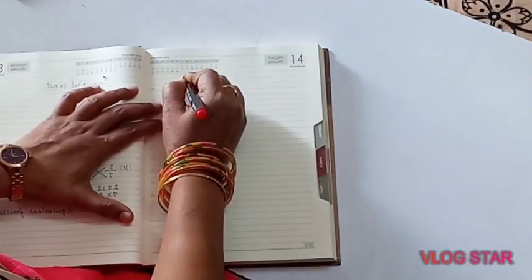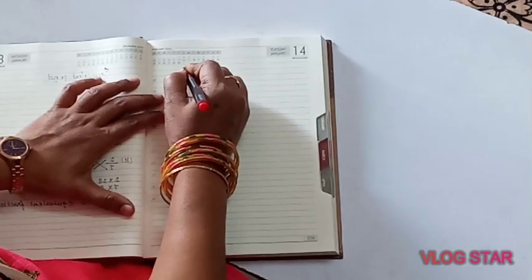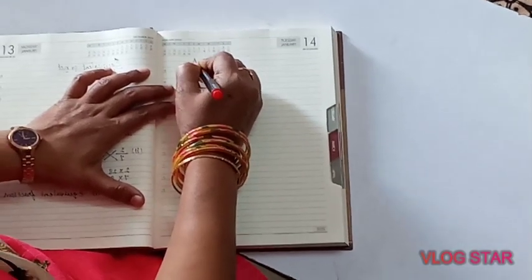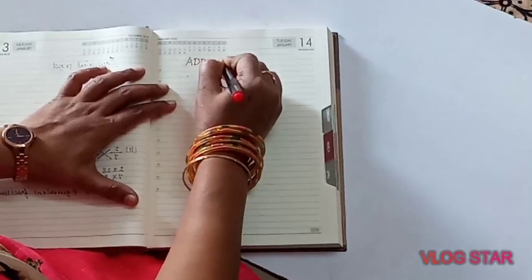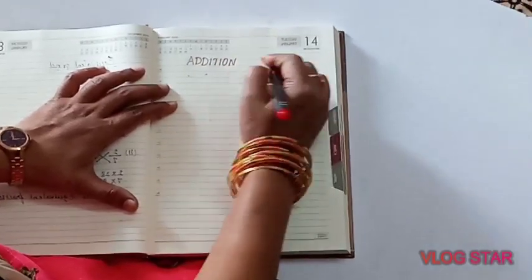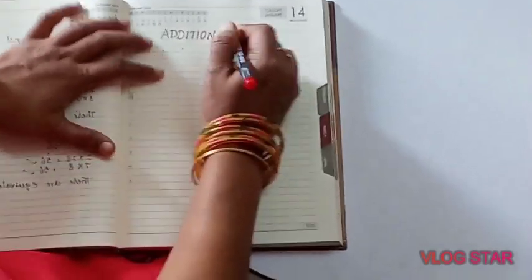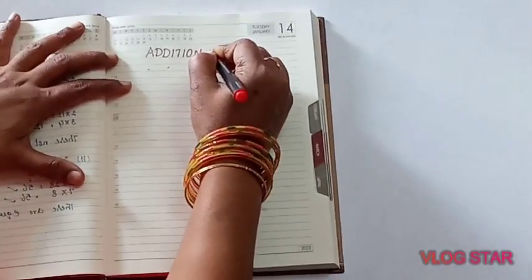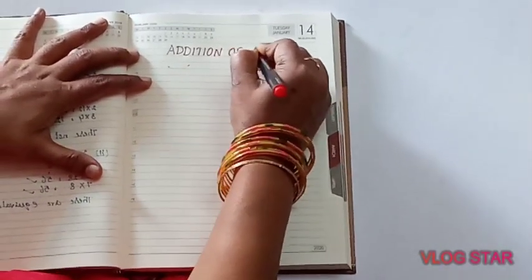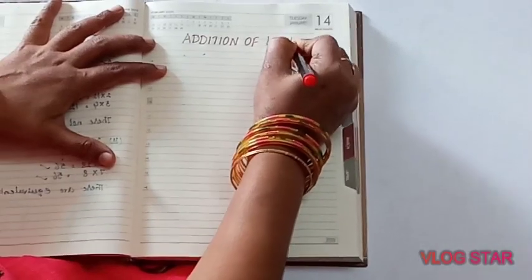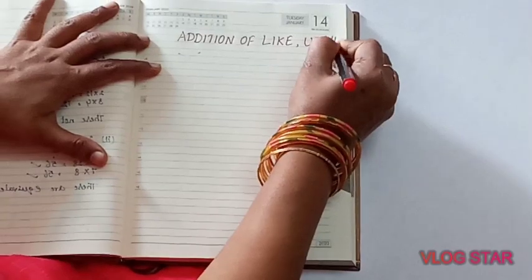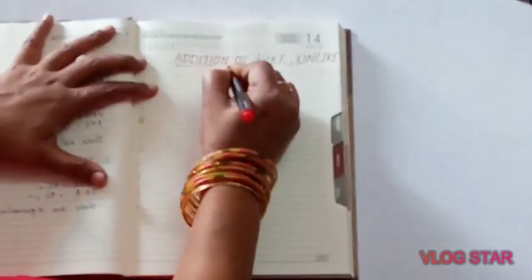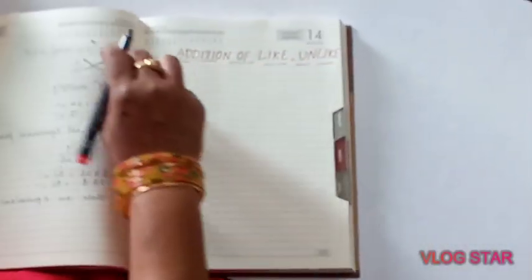Now we move on to the next topic, that is addition of like and unlike fractions. Last session we discussed that like fractions and unlike fractions are different. Now here we are going to discuss how to do addition with like and unlike fractions. First we will see how to add like fractions.